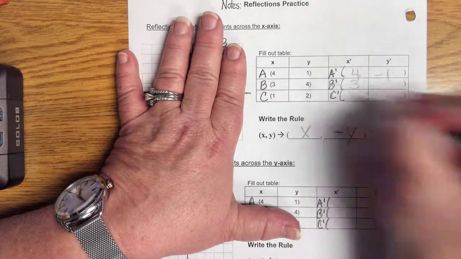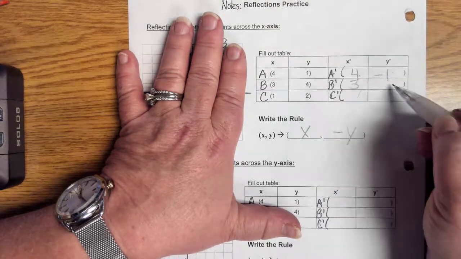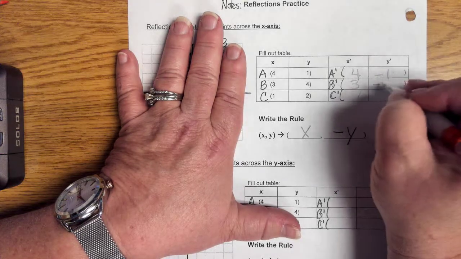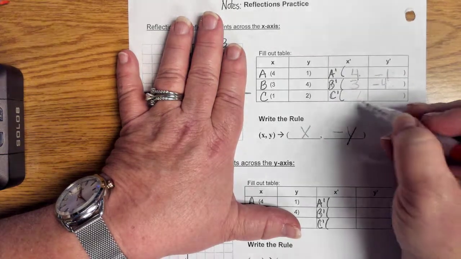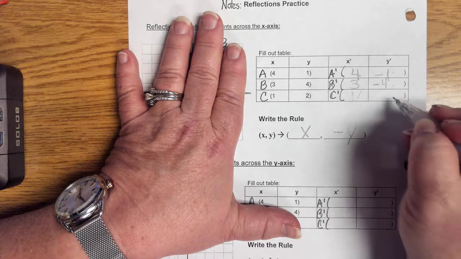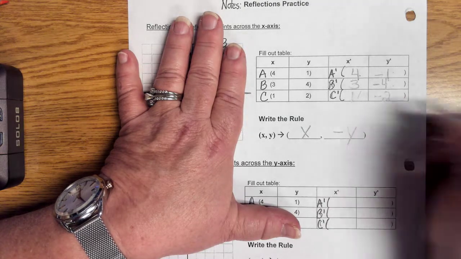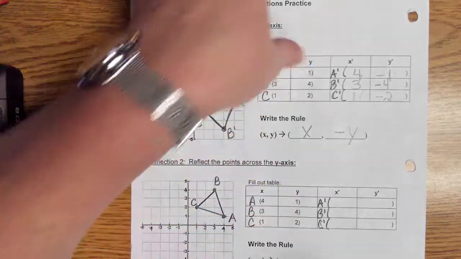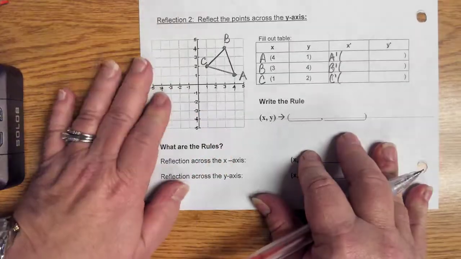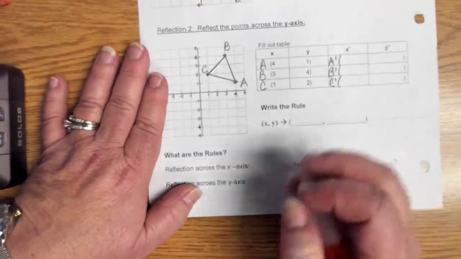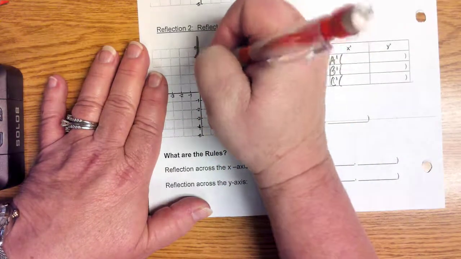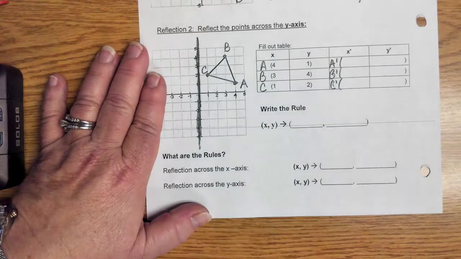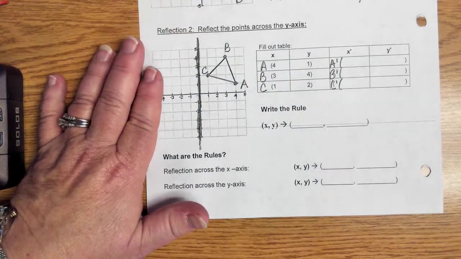What's the B prime going to be? We're going to leave the x alone and change the sign on the y, which is going to give us what? -4. How about C? 1 and -2. Okay? All right. One more. We're going over y. We're going to practice y one more time. So I'm going to darken y. Okay? And what I'm going to do is this.